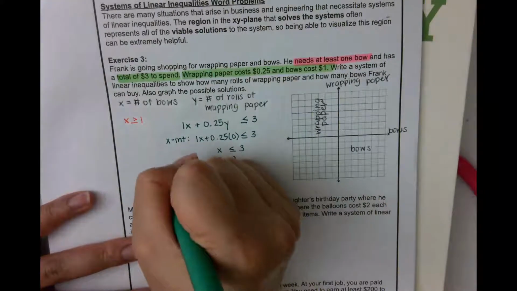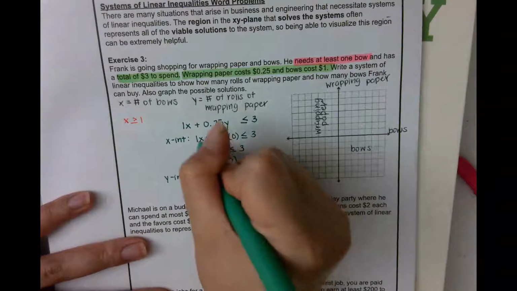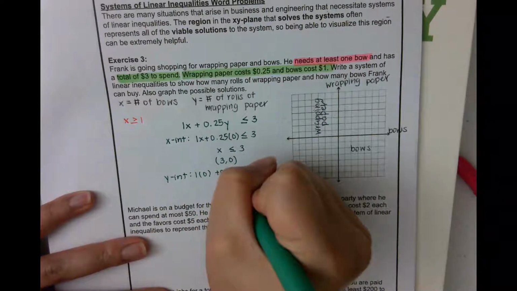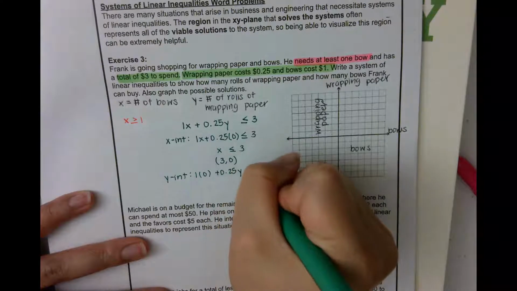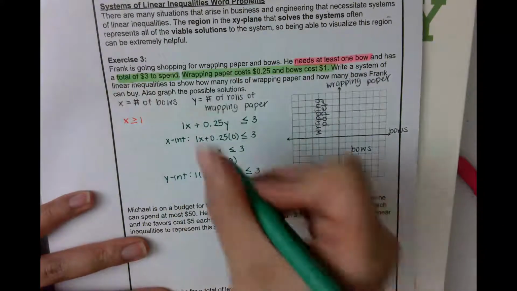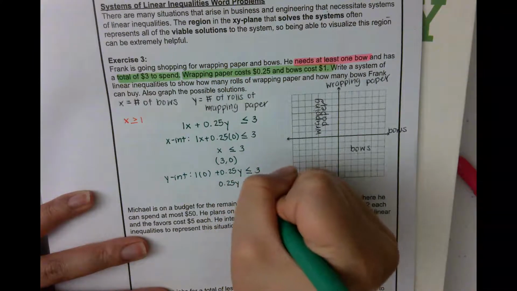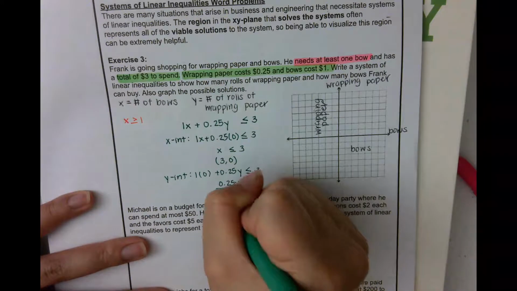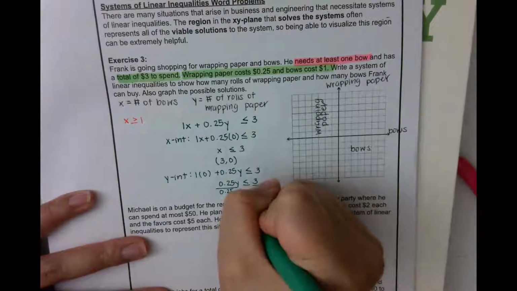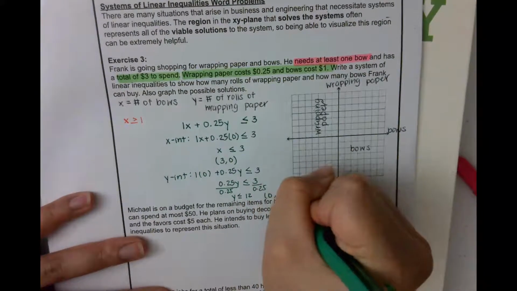So for my y-intercept, I'm going to plug in 0 this time for x. So this is gone. 1 times 0 is nothing. So I have 0.25y less than or equal to 3. If I divide by 0.25, I get y less than or equal to 12. So this means my y-intercept is 0, 12.